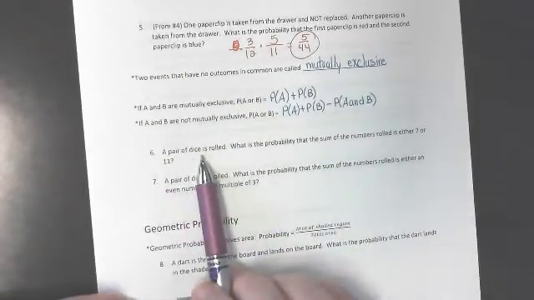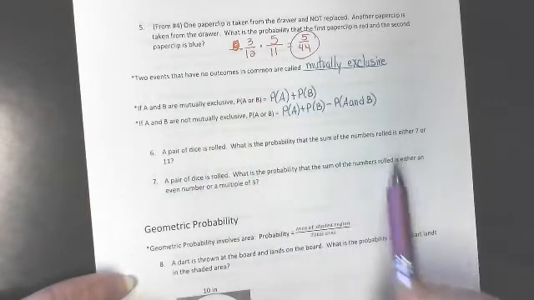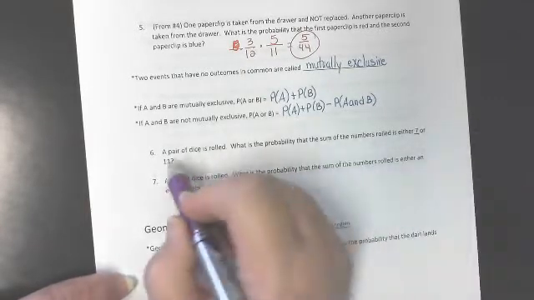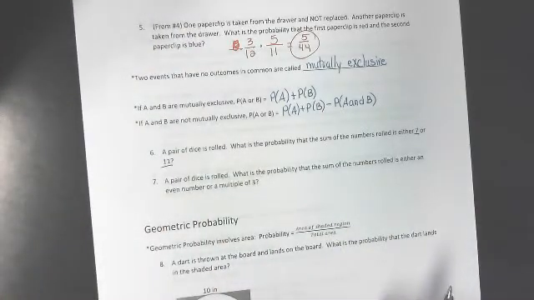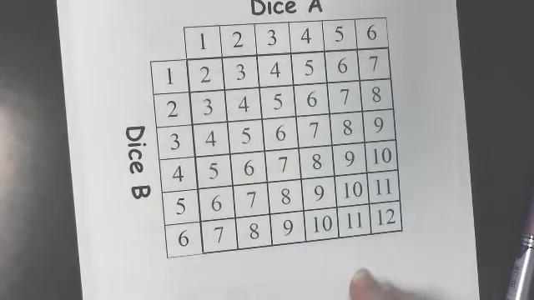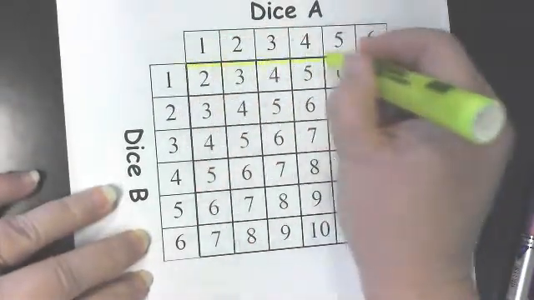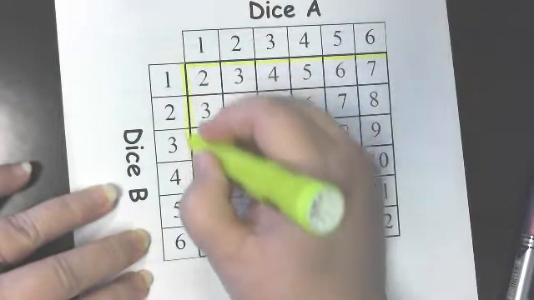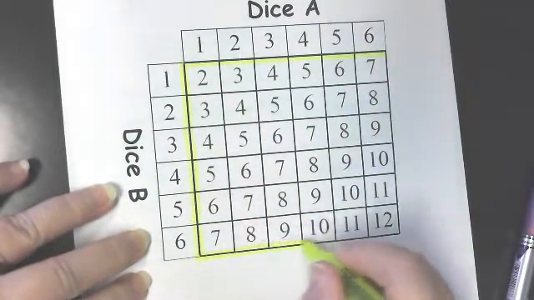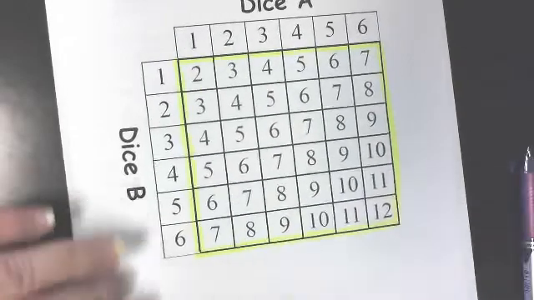So a pair of dice is rolled. What's the probability that the sum of the numbers is either 7 or 11? So I'm going to give you an easy chart to help with this. If I roll 2 dice, these are the possible sums that I could get. So we're going to pretend in this instance that one of the dice is red and the other one is green, so that they are distinct from each other, because that helps a lot.